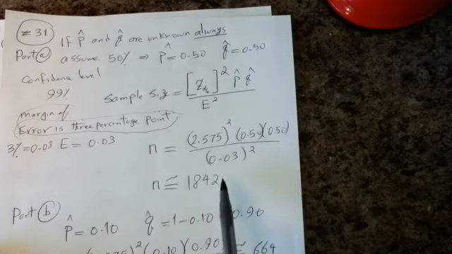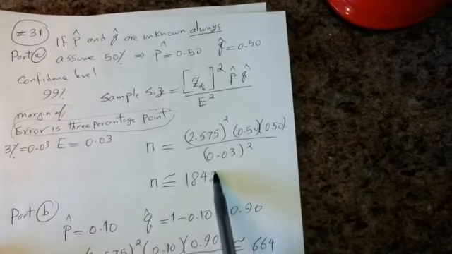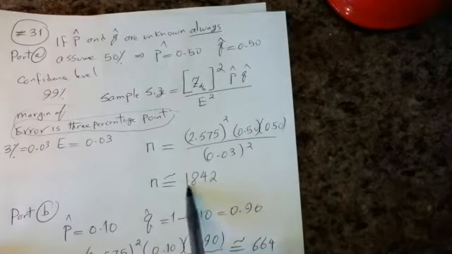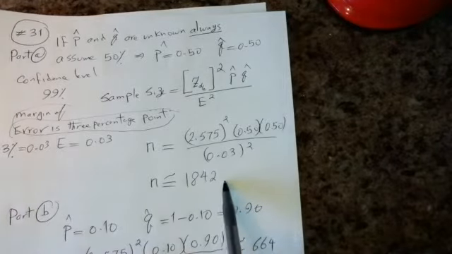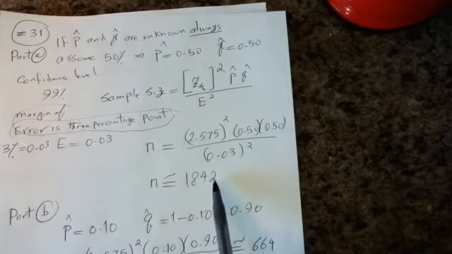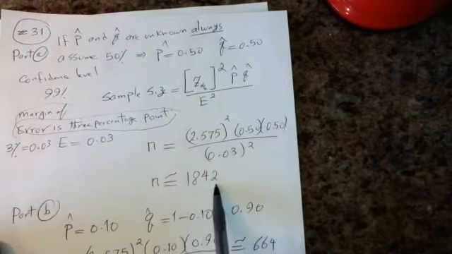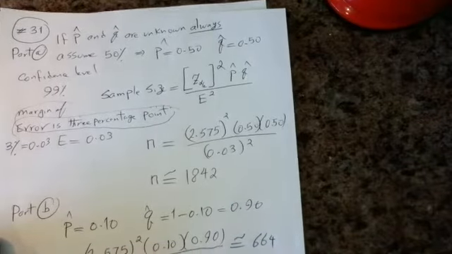Since we are talking about the number of samples, it has to be a whole number. So if it's a decimal, you round it up. In this case, I think it was 41.3 or something, so I rounded up to 42.